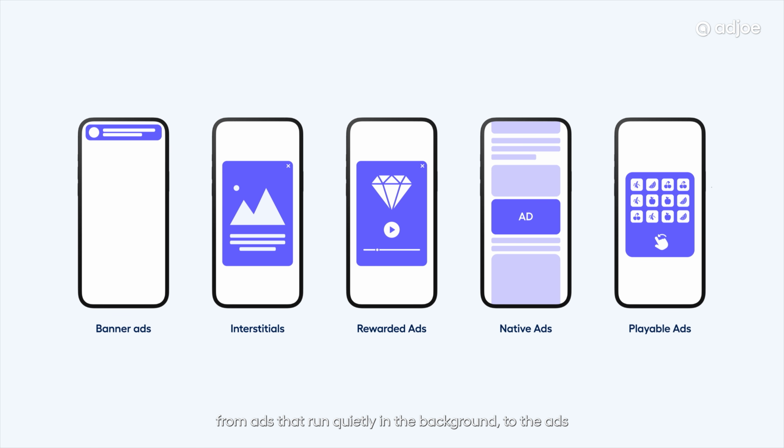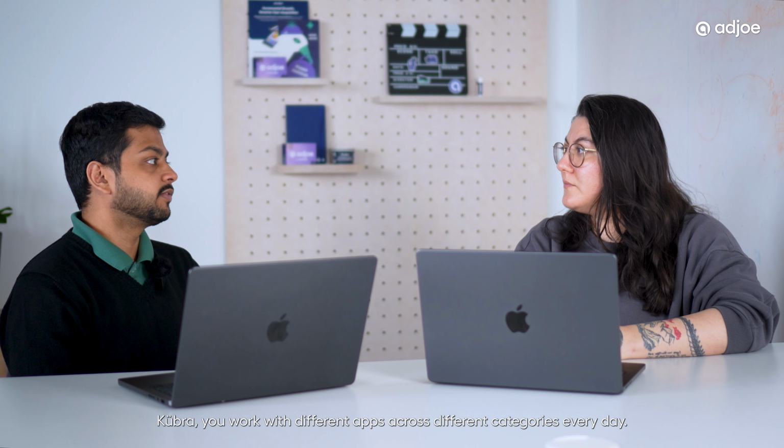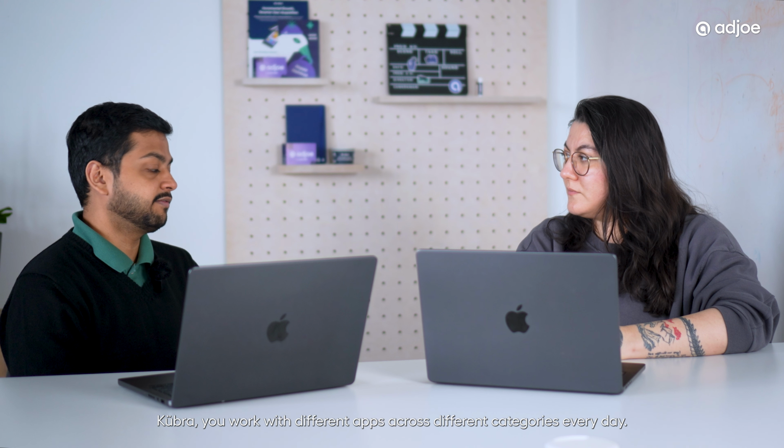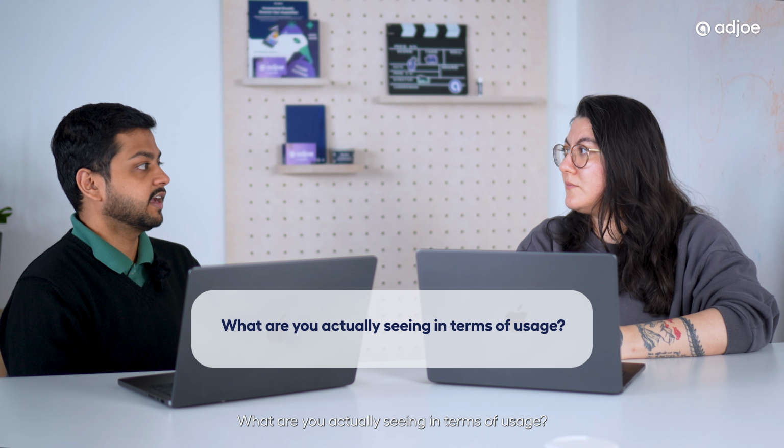So there are already a wide range of ad formats you can choose from for your app. From ads that run quietly in the background to the ads where users actually have to make a choice. Kübra, you work with different apps across different categories every day. What are you actually seeing in terms of usage?